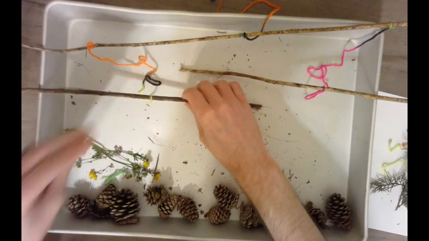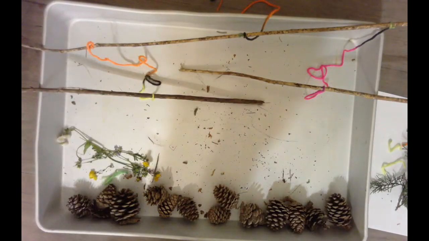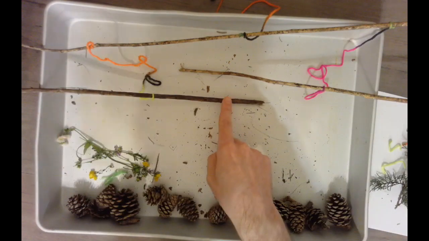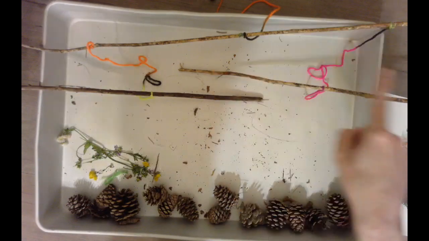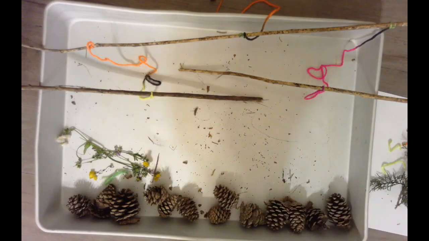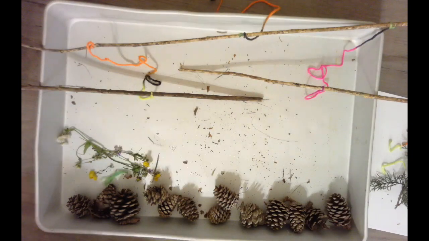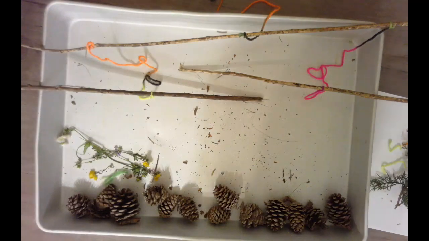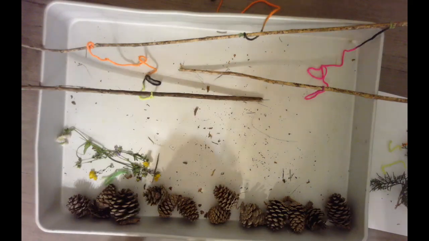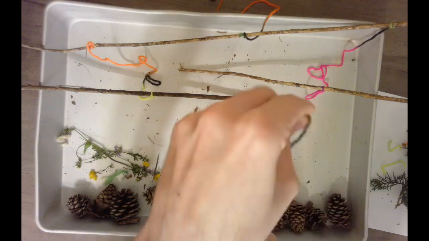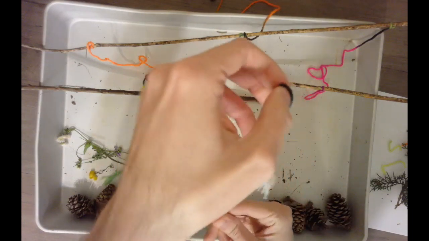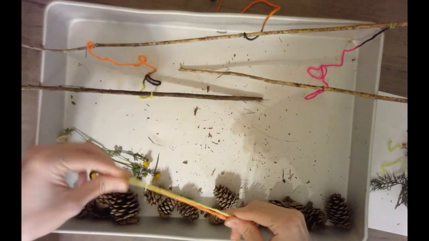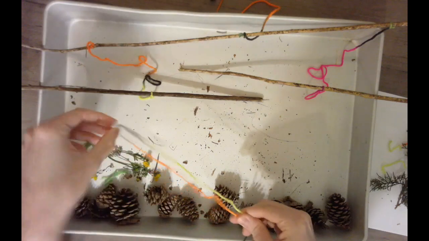Now we're going to start attaching the pine cones or leaves or whatever you found outside. So I'm going to attach two strings to this short stick and two strings to this short stick because remember we want it balanced, about the same amount of weight on each side. So I'm going to go ahead, do the same thing. I'm going to fold out some string. Now I don't want these pine cones to hang down too far from these sticks.